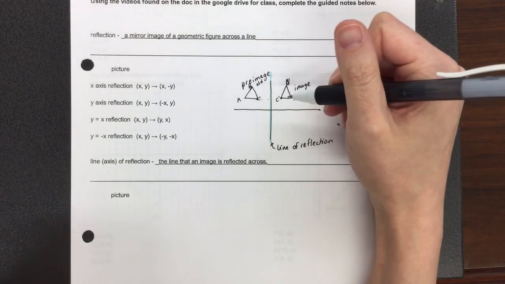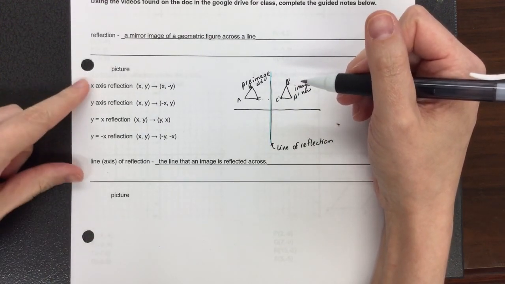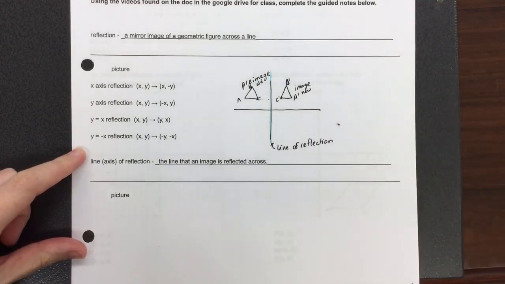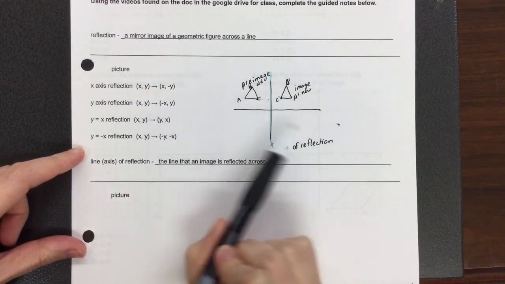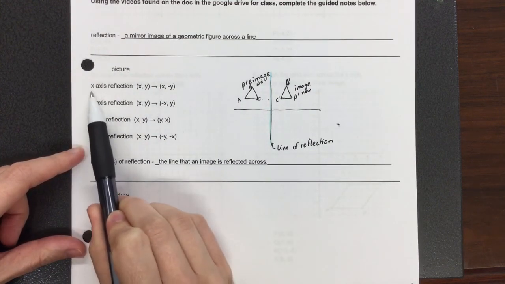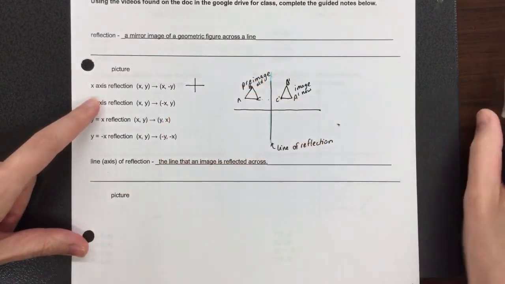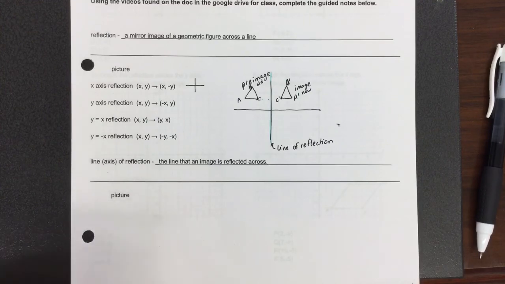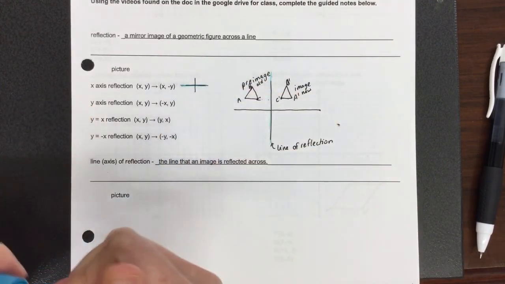But sometimes either the distance is too big or all they give you is points, and that's where these rules come in super handy. There's 6 different types of reflections that we can do. Only 4 of them have rules that you're expected to know. The rest you would have to count on a graph. So if you're looking at an x-axis reflection, that's going to be across this axis right here.